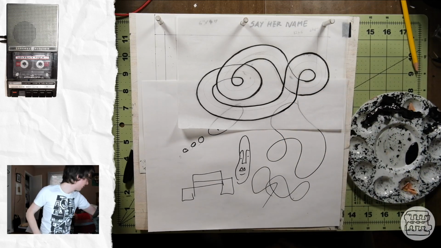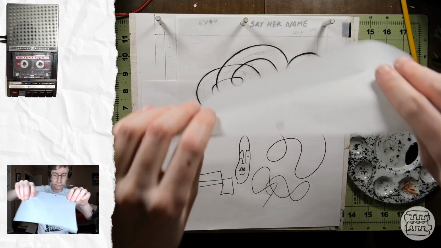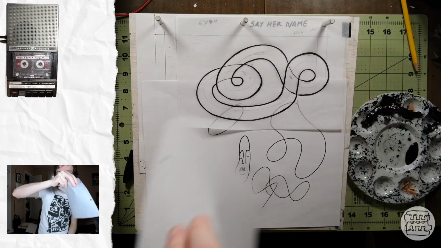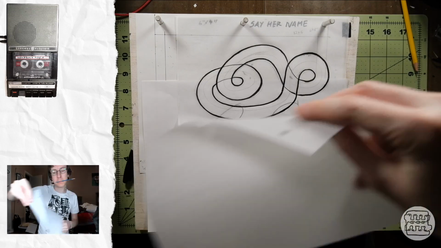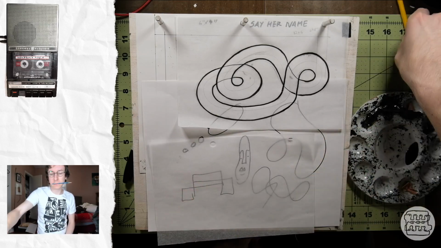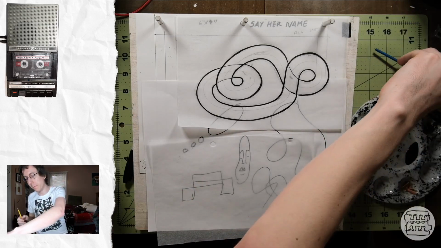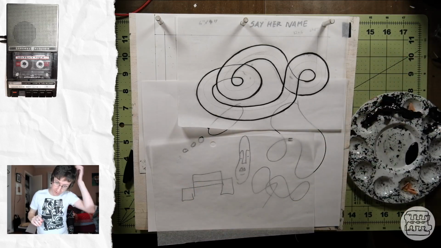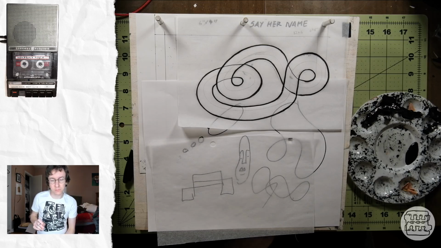So that's a baseline of sorts. Draw that out a bit. Let's see. I think the best course of action, if I'm doing this quickly, might be to have one face and see if I can fit in a second one after the fact.